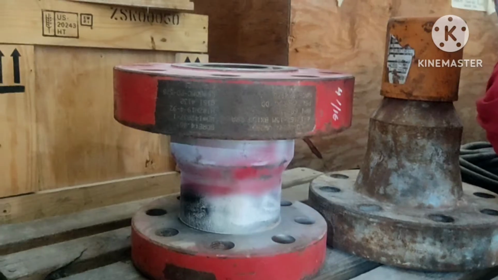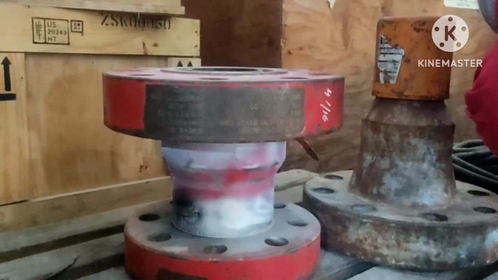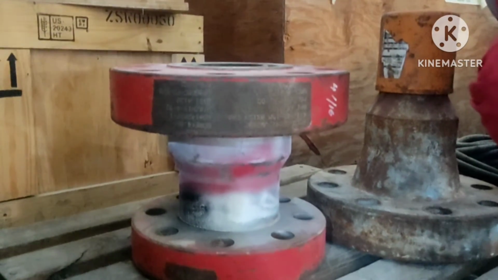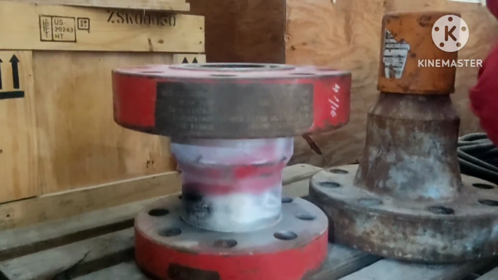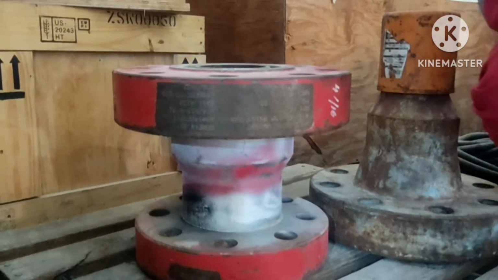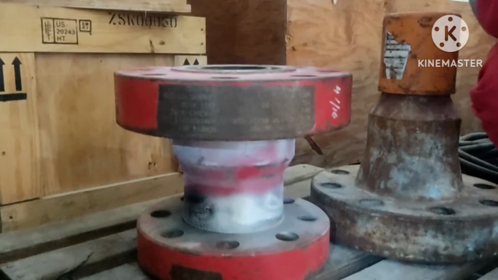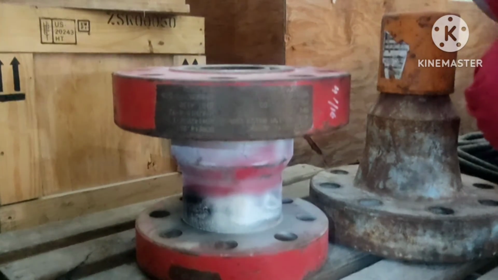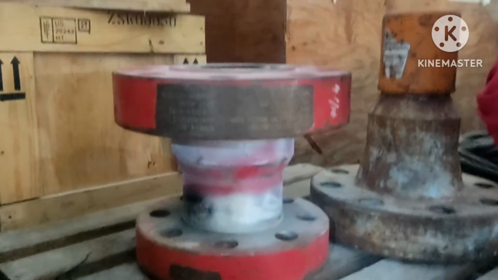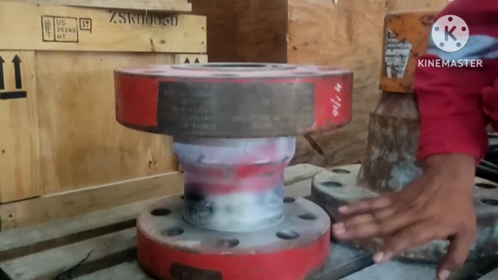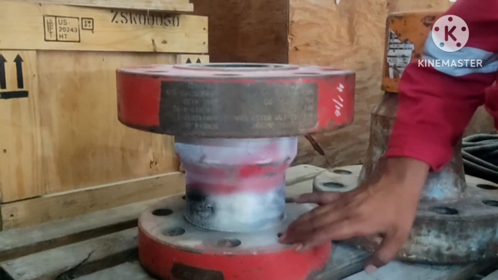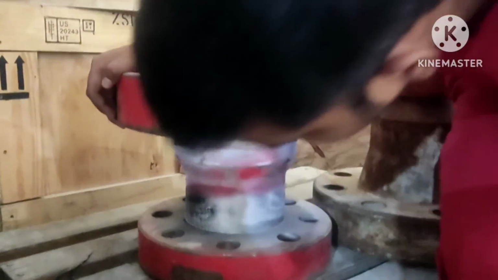So here we have a flange to flange crossover. Its top connection is 4 1/16 15K. As per our company standard, we have our BOP 4 1/16 15K, and the bottom one is 4 1/16 5K. Let's see what is mentioned on this one.